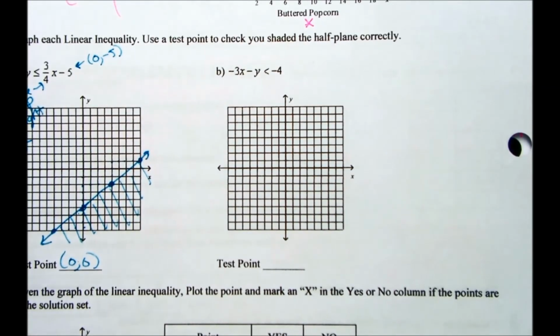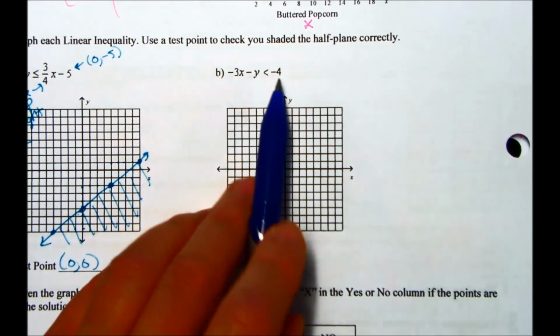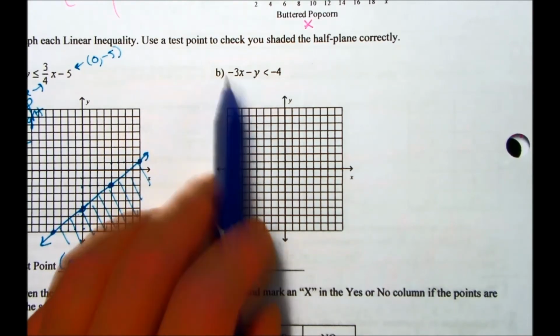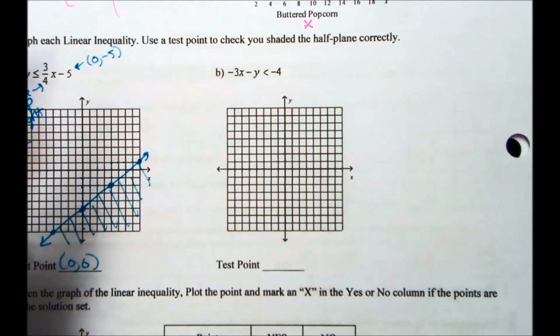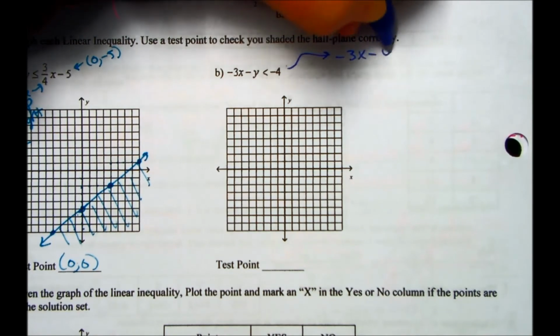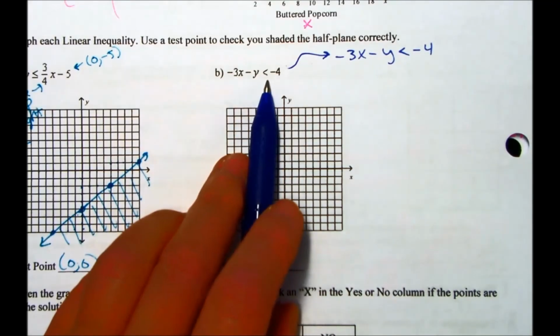Okay, number 12b. This one is in standard form, but if you try to divide the negative 4 by the negative 3, you're going to get a fraction or a decimal. So I'm actually not going to use the x and y-intercept. I'm going to actually solve this equation for y. So I'm going to rewrite it over here. Make sure that you copy it down correctly, and notice there's no line underneath.